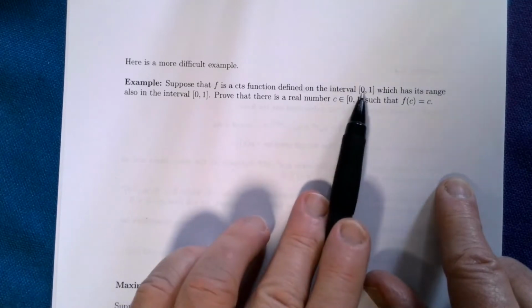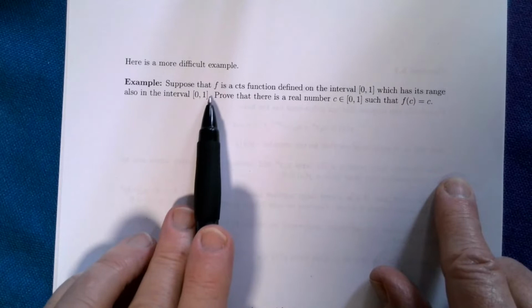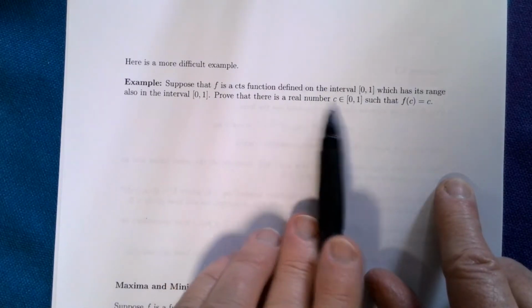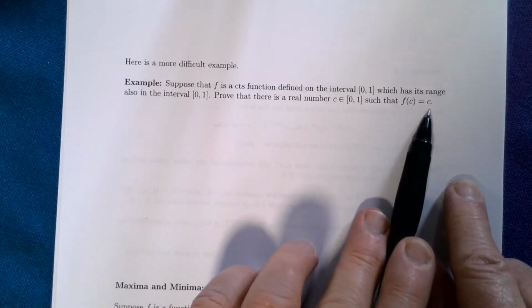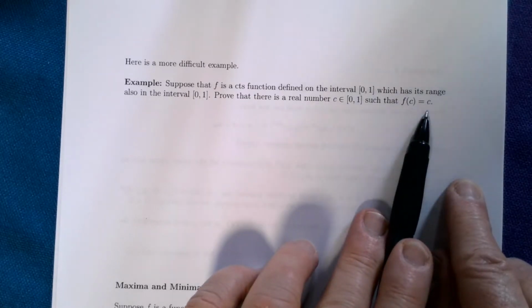So it's defined from 0 to 1, and the output values lie somewhere in the interval on the y-axis from 0 to 1. And we want to prove there is a real number c somewhere in there so that f of c equals c. This point c is often called in mathematics a fixed point.